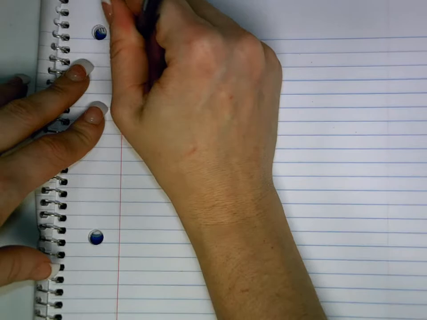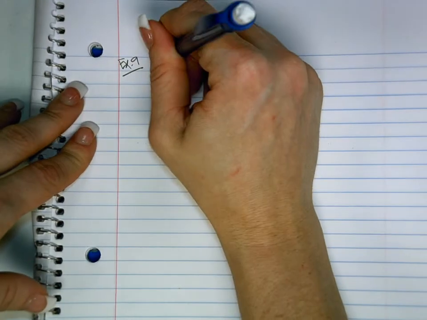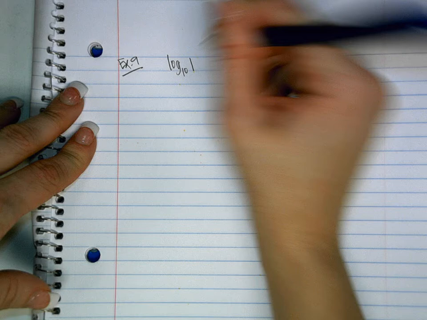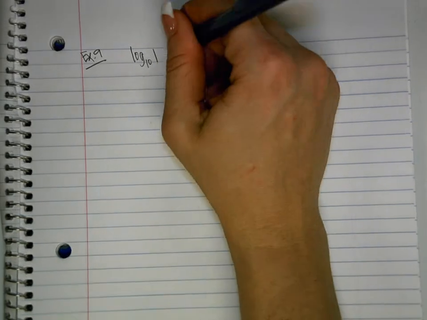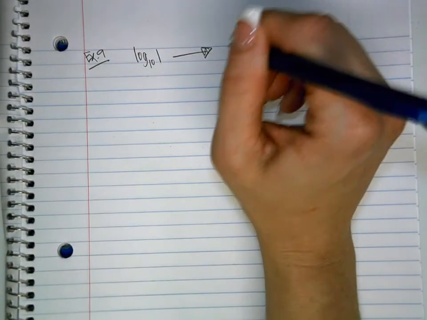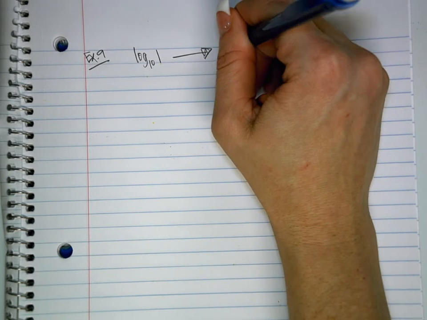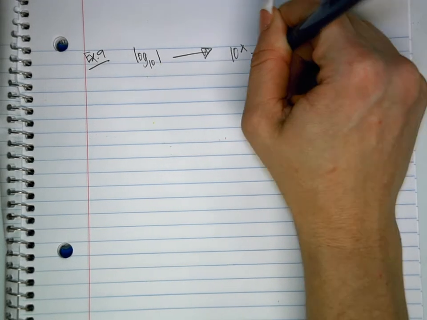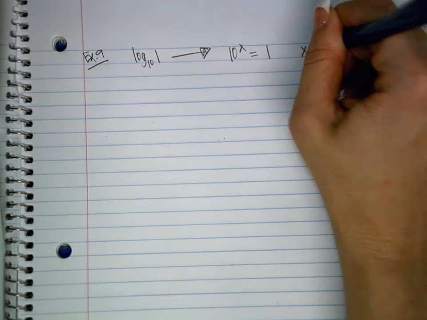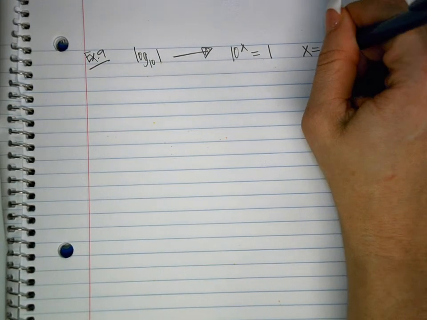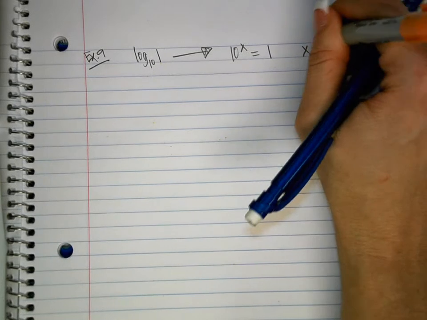Okay, let's try another one. Example number 9. Again, I want you to simplify log base 10 of 1. Rewrite that in exponential form. What would that be? 10 to the x equals 1, and x would equal 0. Exactly.